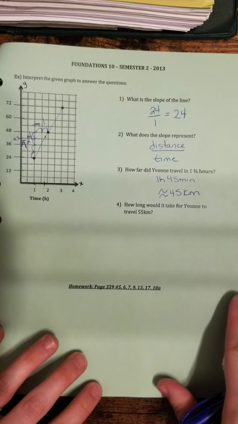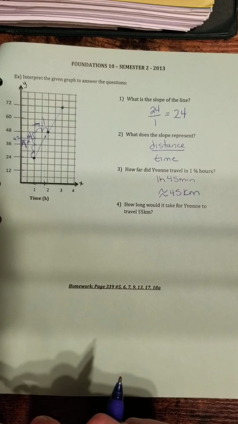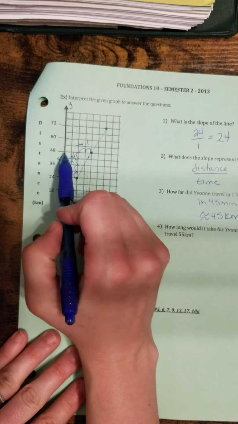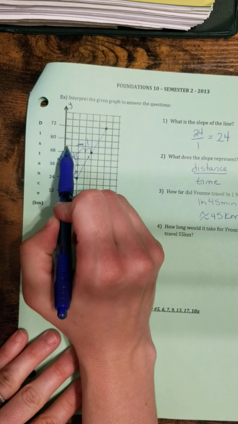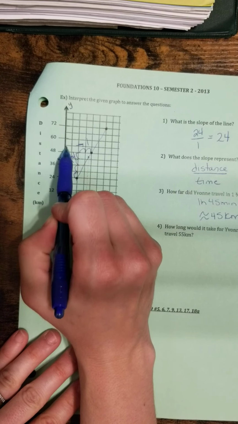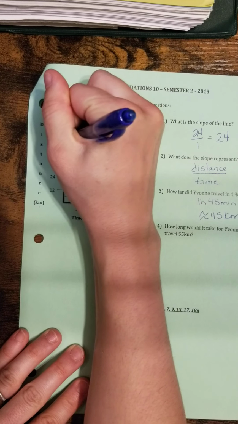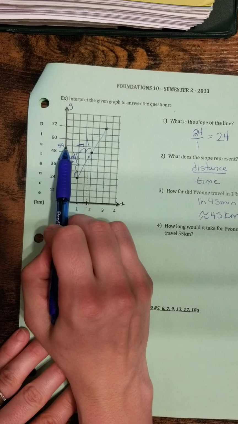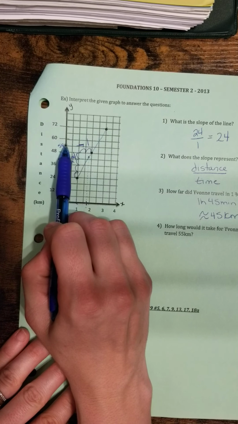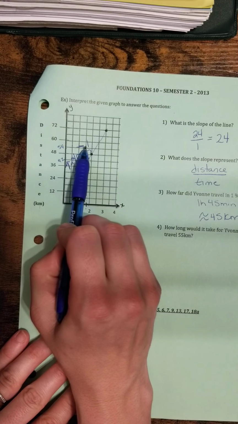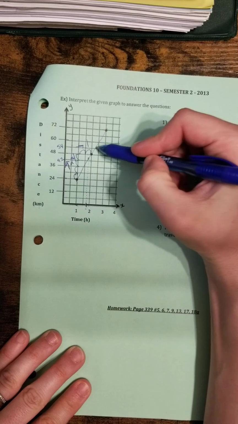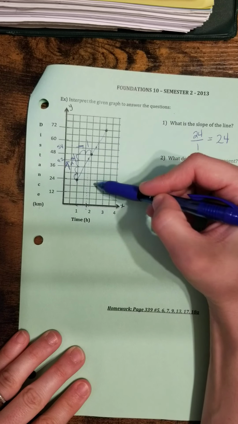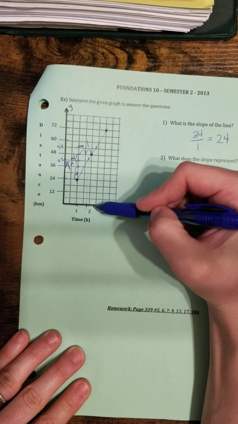kilometers. How long would it take for Yvonne to travel 55 kilometers? Okay, so let's find 55 on the graph. So again, this is a gap of 12, which means from here to here would be a gap of only 6. Okay, so that would be 54. So 55 is just a smidgen above. So if we're just a smidgen above that 54 line, we go across. Okay, we get to about there, and all we do is look down and say, where are we around there?